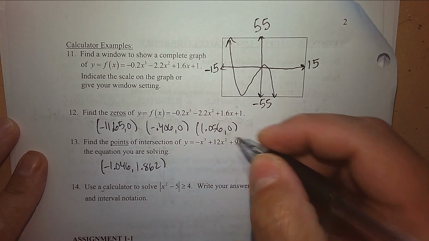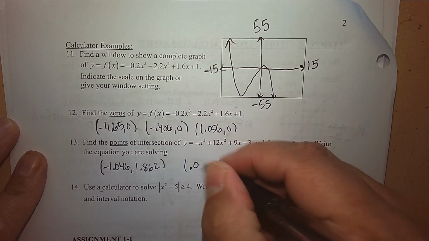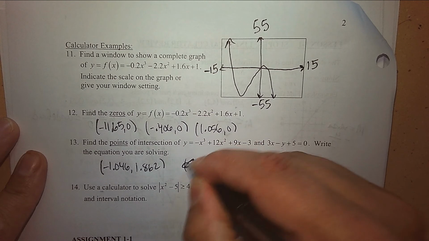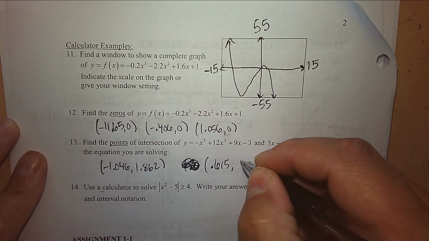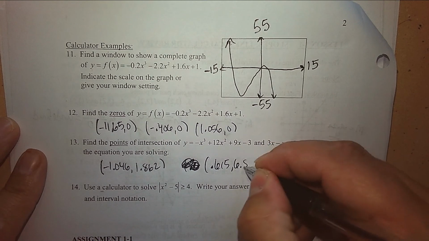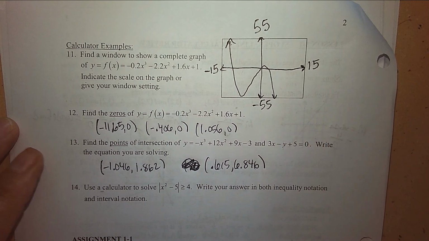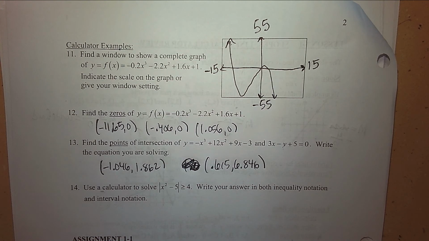And the other point is at 0.615 and 6.846. When we get our new calculators, to know how to graph, find points of intersection, intercepts, all those things, we'll have to be able to make sure we know.